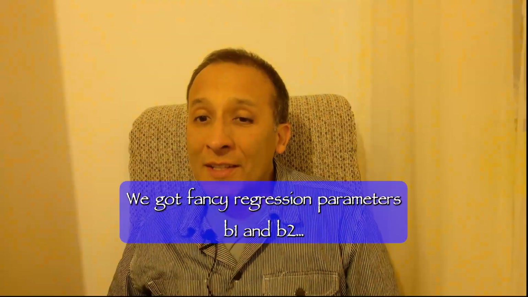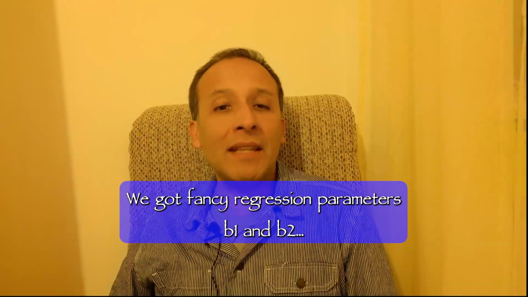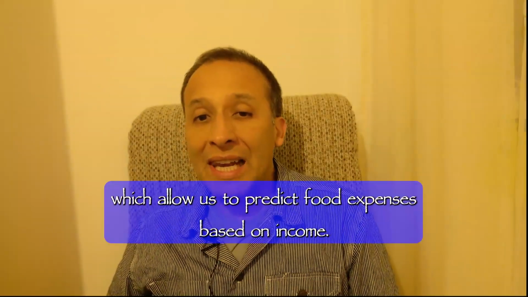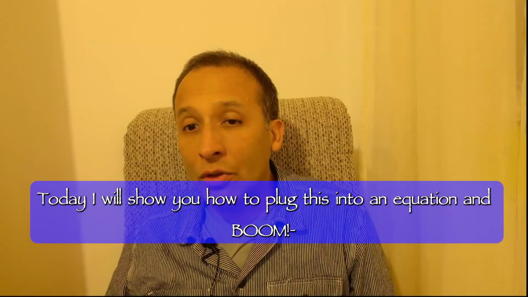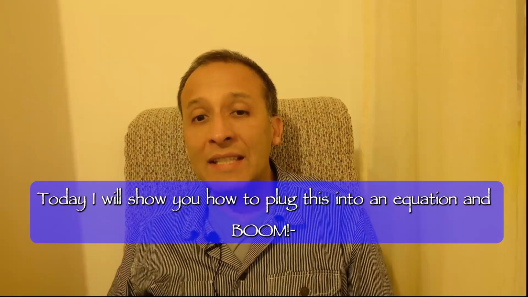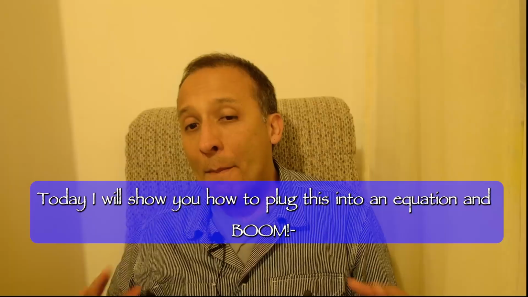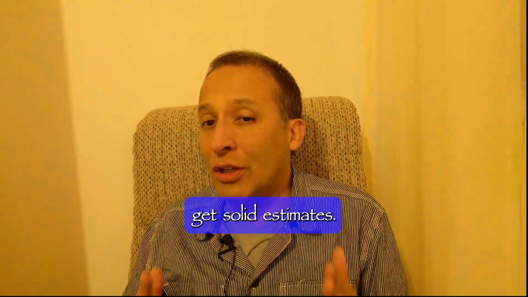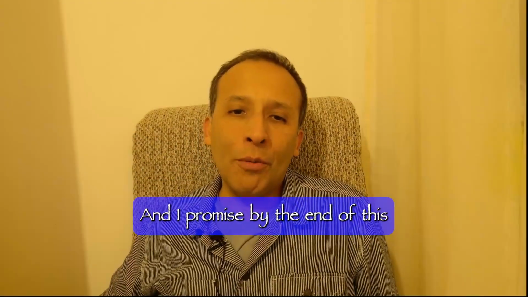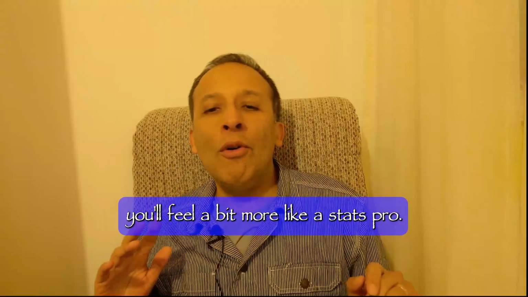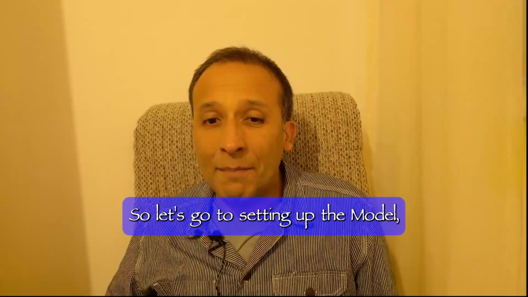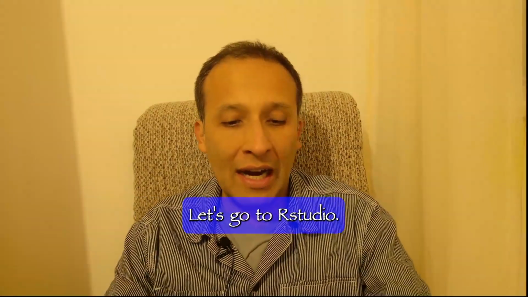Right, here is the scoop. We have regression parameters beta 1 and beta 2, which allow us to predict food expenses based on income. Today I'll show you how to plug this into an equation and get solid estimates. And I promise, by the end of this, you'll feel a bit more like a stats pro. So let's go to setting up the model. Let's go to RStudio.